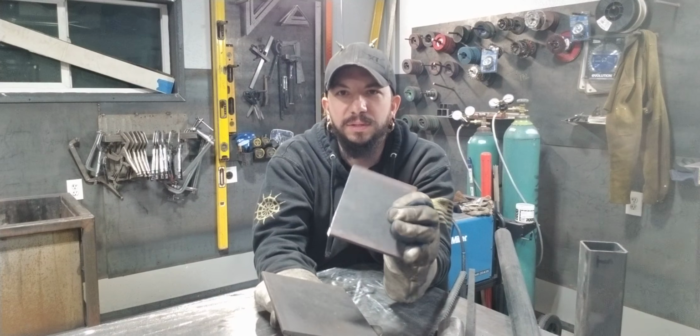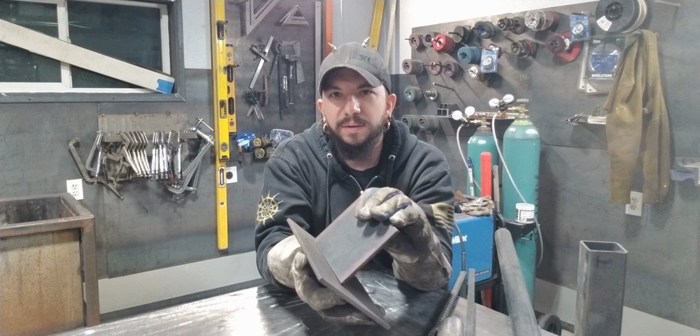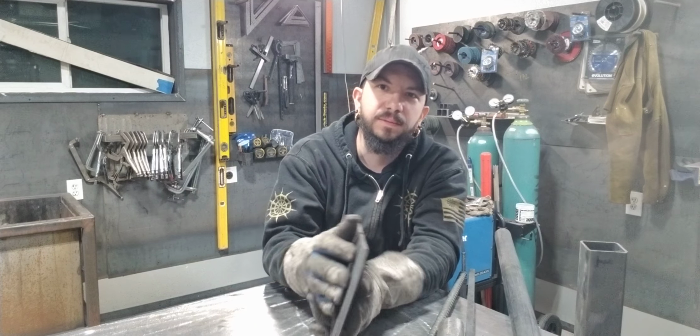And then the joints are going to be really important on the welding side when we start figuring out how things go together. Thanks, guys.